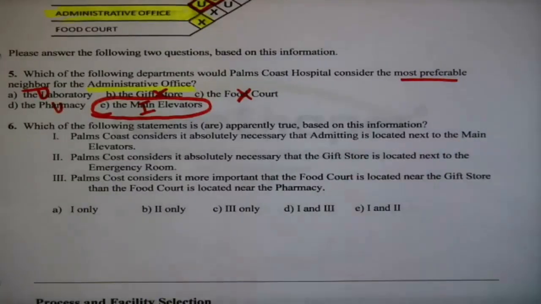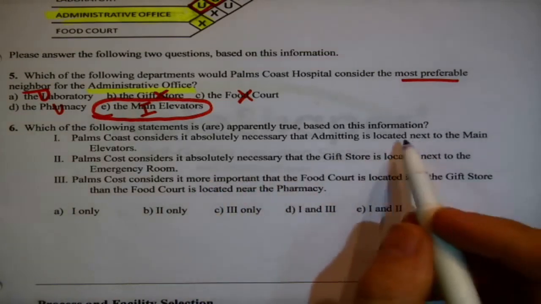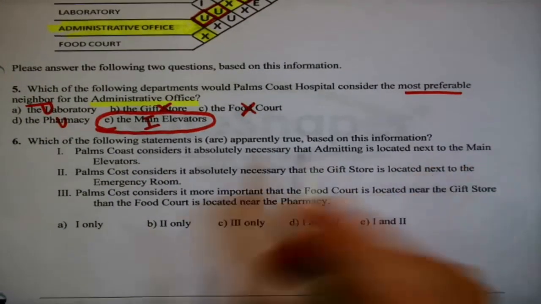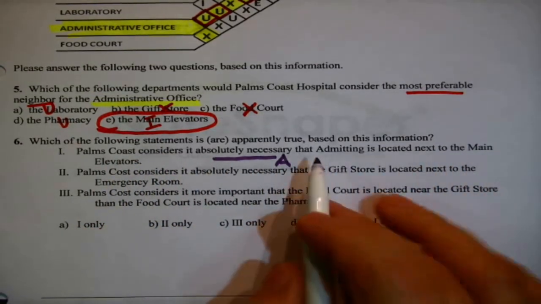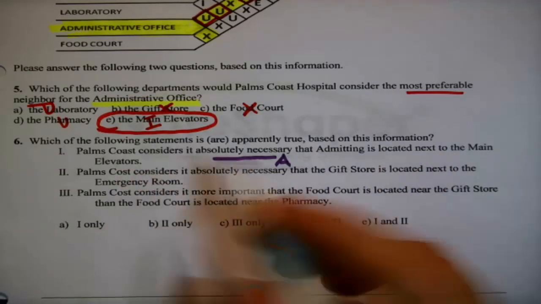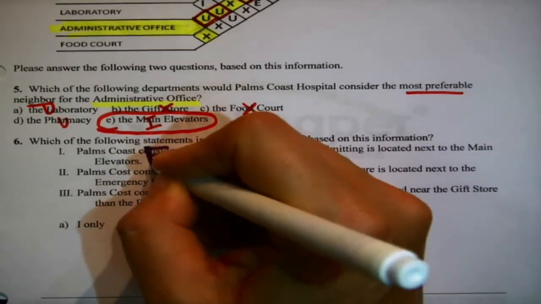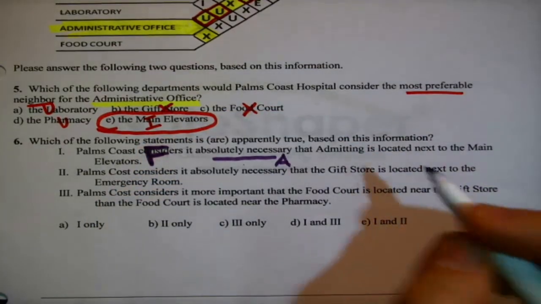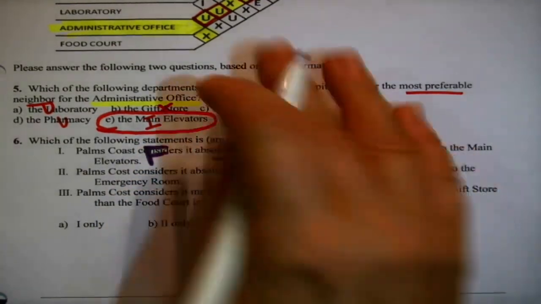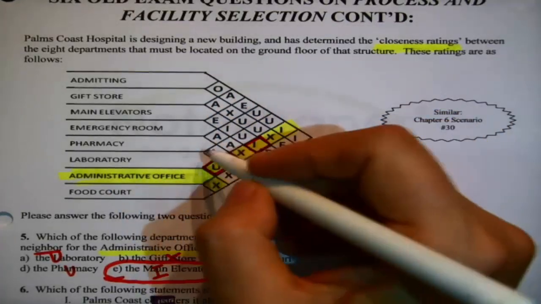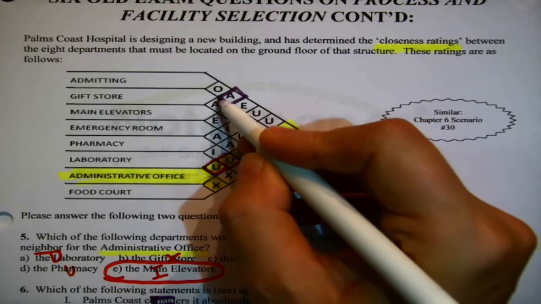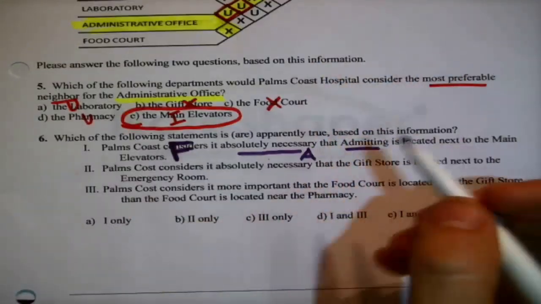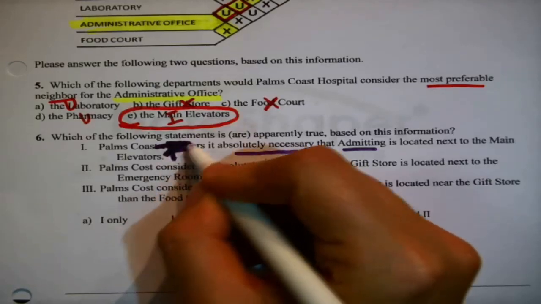Okay, now next question. Which of the following statements is apparently true based on this information? So we have to test these based on that table. Palm Coast considers it absolutely necessary, now that would be an A, that admitting is located next to the main elevators. Ooh, that's easy. That's false because we were just talking about that. Oh, excuse me, no, administrative office. We were just talking about administrative office. I have to eat my words. Don't confuse admitting with the administrative office. This one's true.